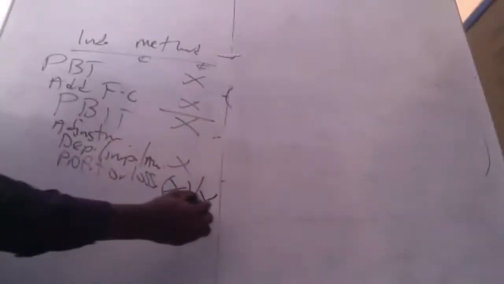Now, if it is a profit, they have added. So what do you do? Reverse it. If it's a loss, they've subtracted. So we add back. That is it.